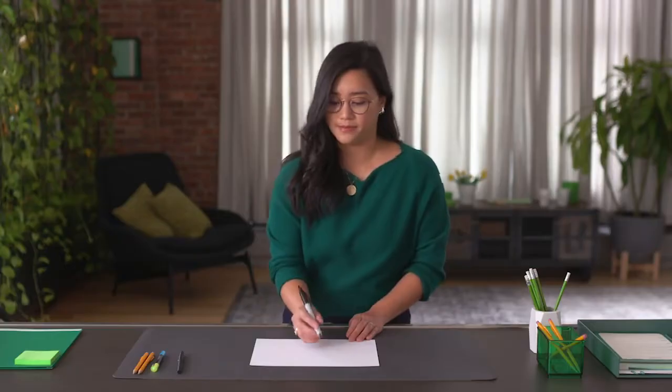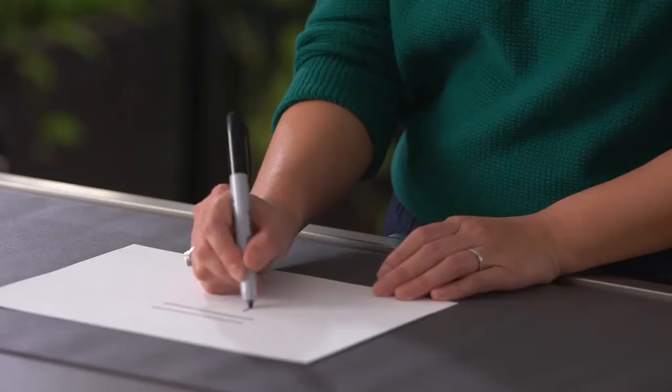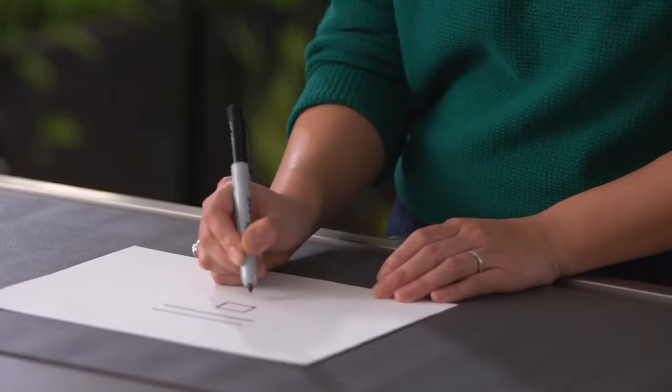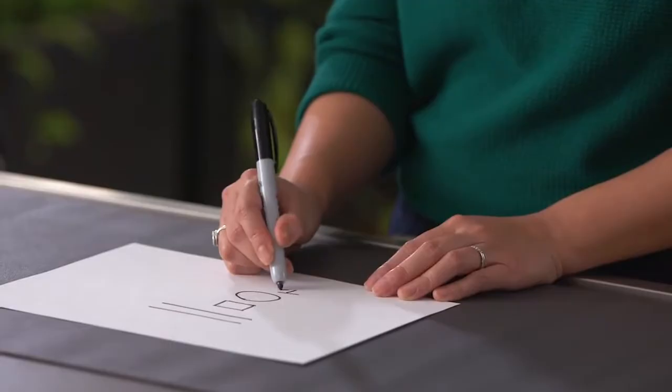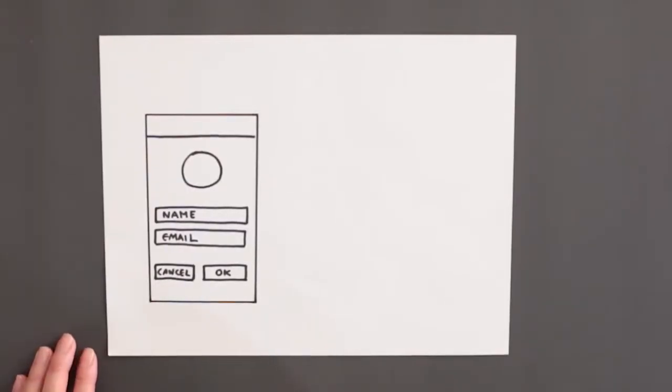Okay, so let's start with the basics of drawing wireframes. Your wireframes will be made up of elements. Elements are building blocks for creating a design. Most of the time, you'll use these elements to draw wireframes: lines, shapes like squares and circles, and text. Take a look at this example of a wireframe. It might look complicated at first, but all I used are lines, basic shapes, and text.